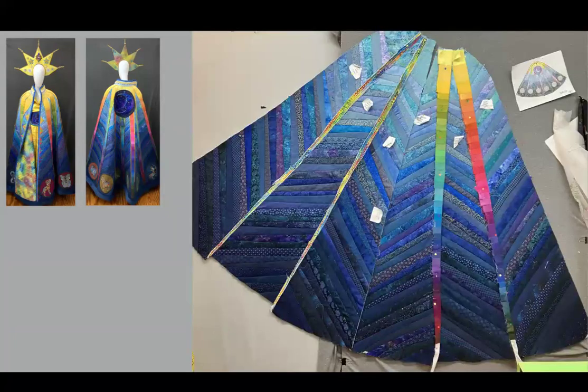So my idea here was to cover the seams. If you look at the garment on the left there, you see where it's folded over, you can see the lining. That was the lining fabric, amazing fabric by Sue Penn. And so on the right hand side, when I'm sewing together the wedges of the cape, I'm sewing them wrong sides together, and I'm putting my seam allowance on the right side.